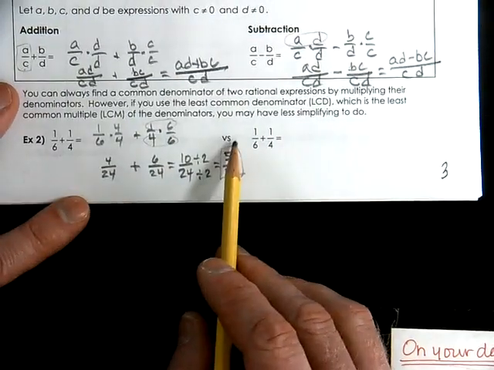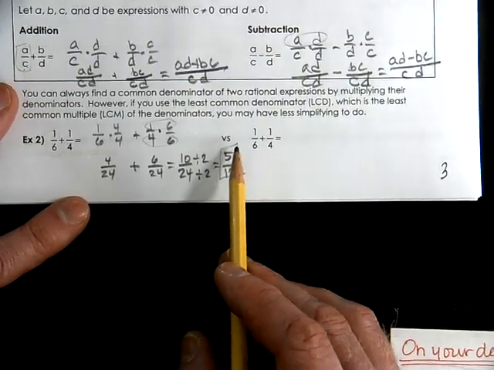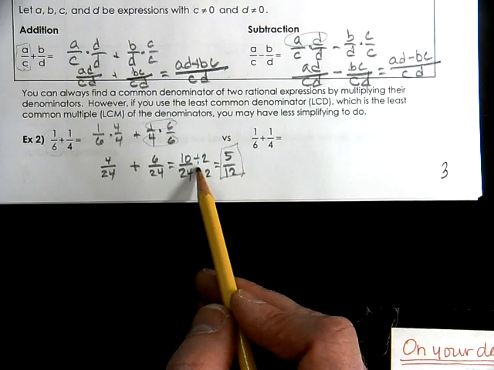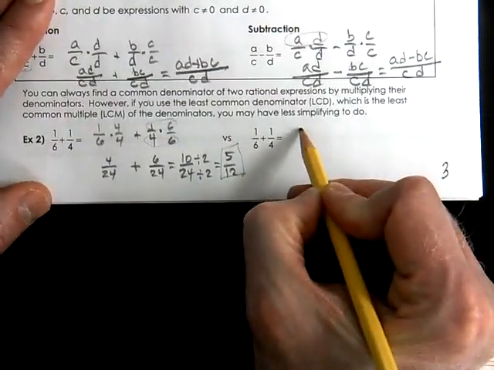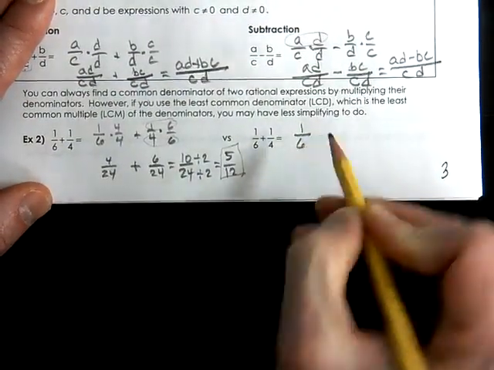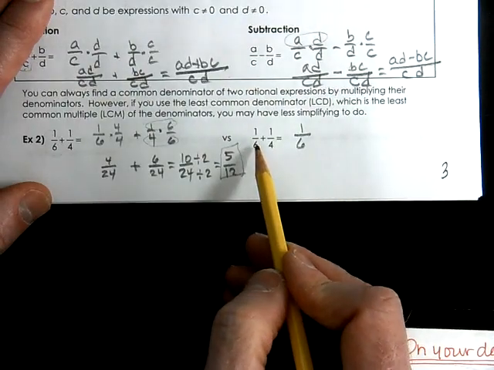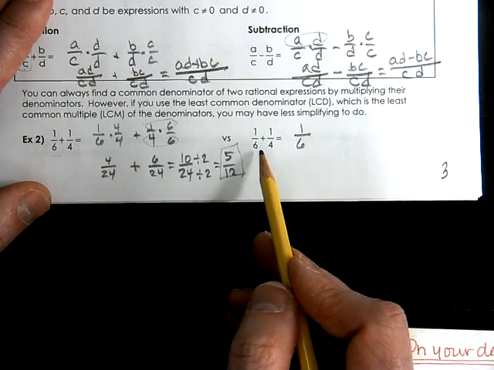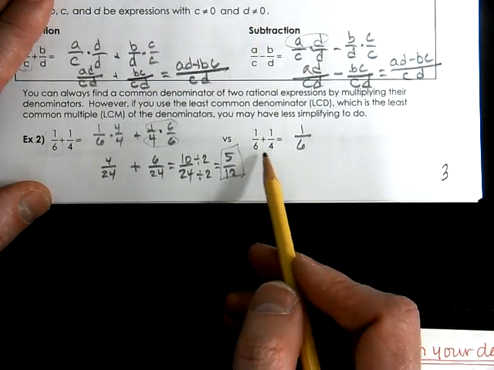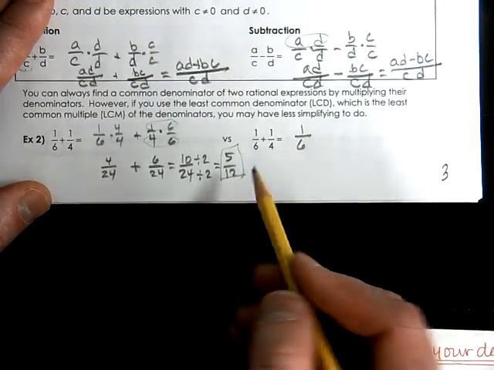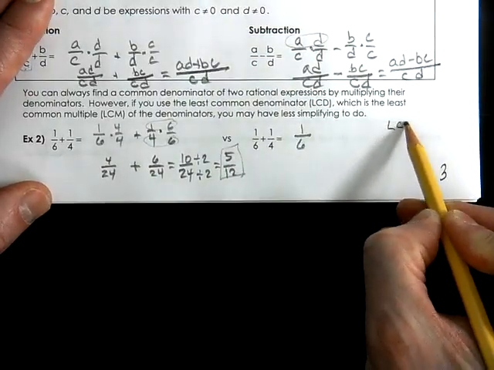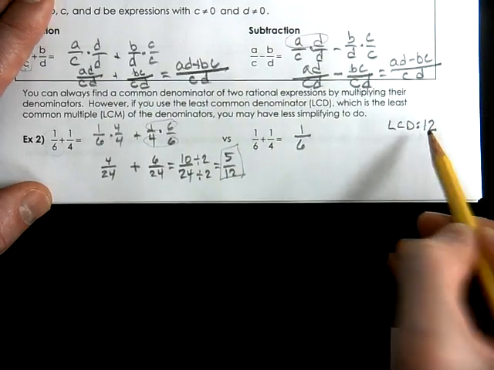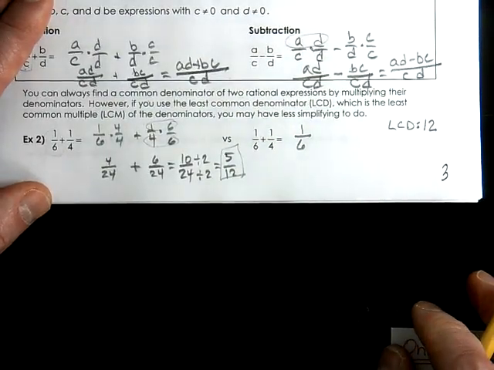Now here's another way we could consider doing it. Do you see how we had to reduce? So if I take 1 over 6, what do 4 and 6 both go into? They, of course, both go into 24. Is there a smaller number, a least common denominator? 12. They both go into 12. That is your least common denominator.